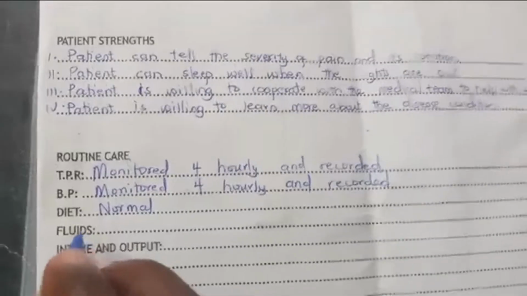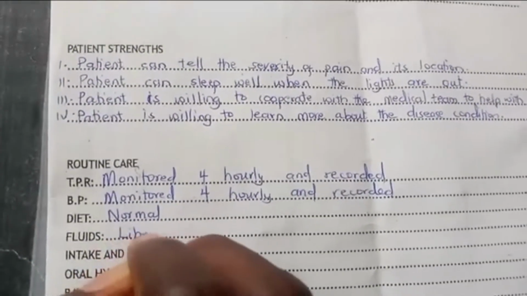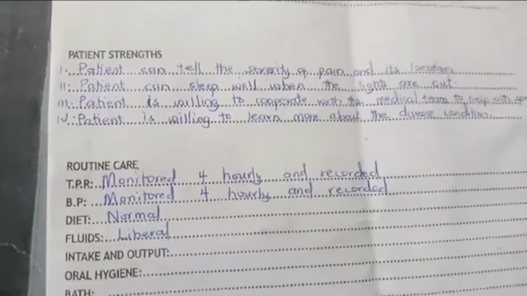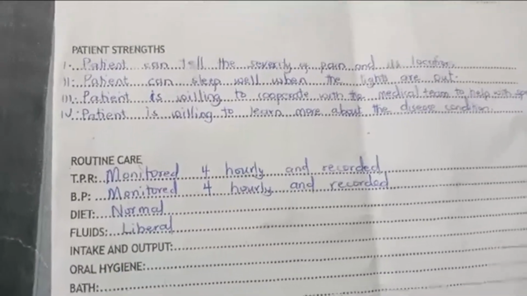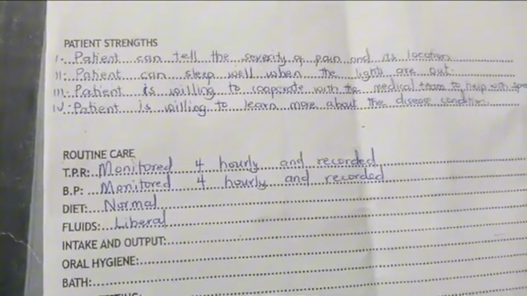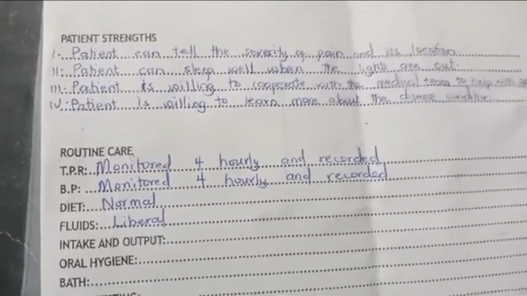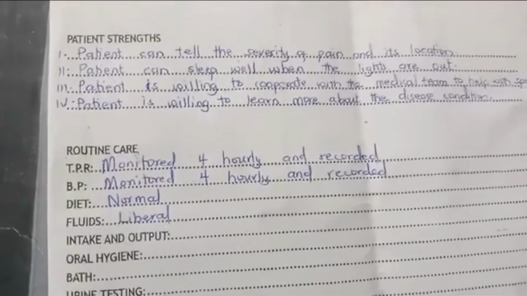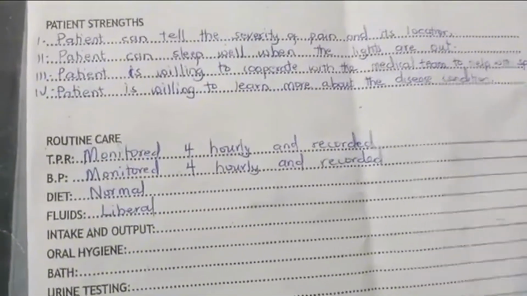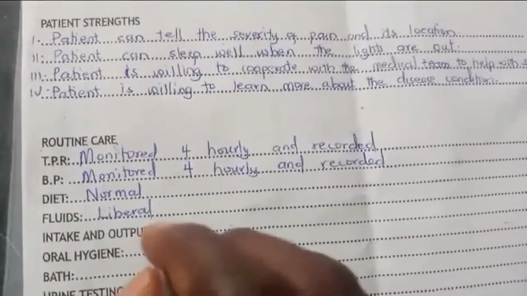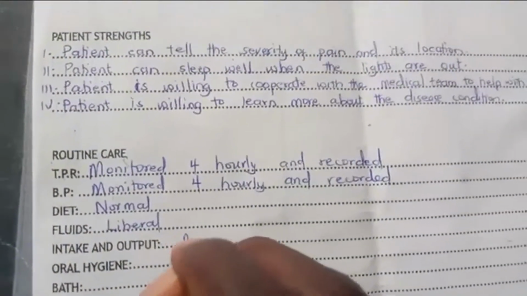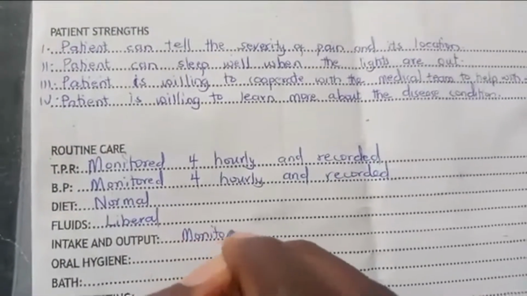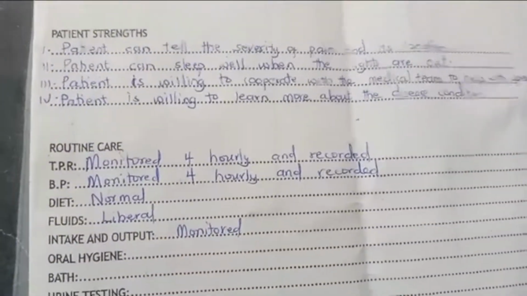Okay, so fluids. Normally we place liberal fluids here. Liberal fluids. Now intake and output. We have a chart known as the intake and output chart. If the patient has a catheter in situ, it means we are probably monitoring the intake and output. So here you just write intake and output monitored.